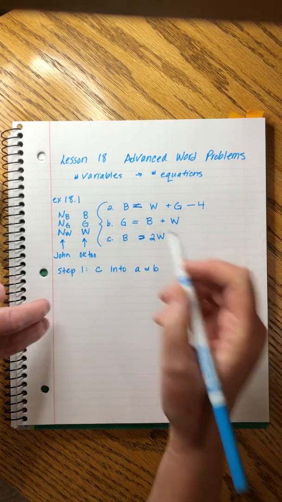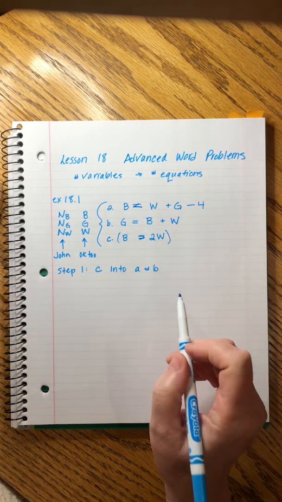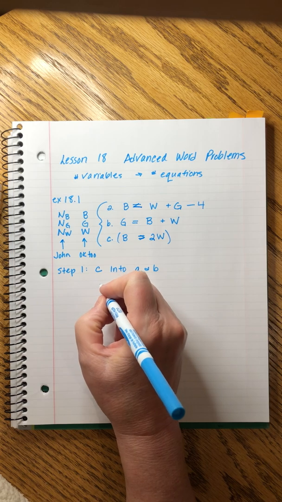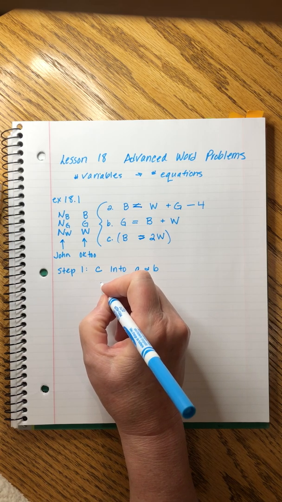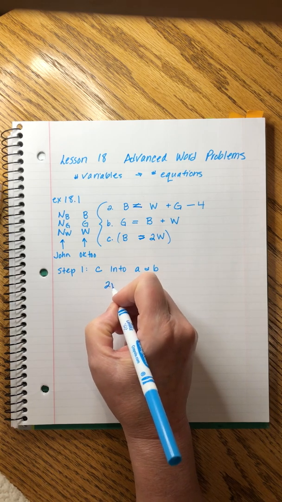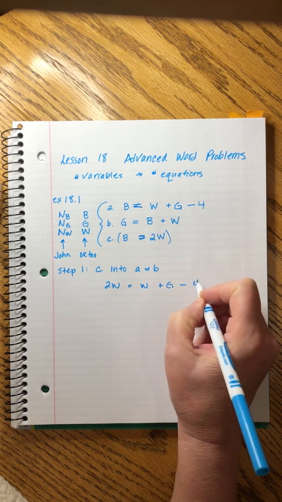All right, so this expression can be substituted in. So in the first one, I'm going to get 2W equals B. So 2W equals W plus G minus 4.